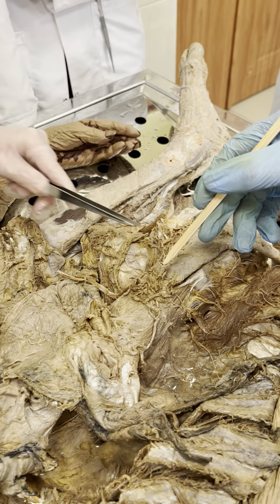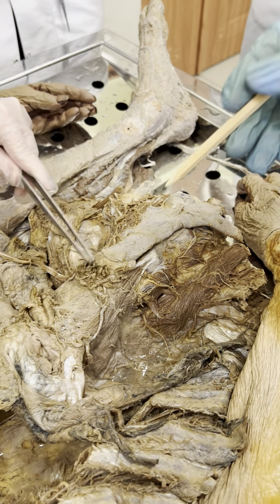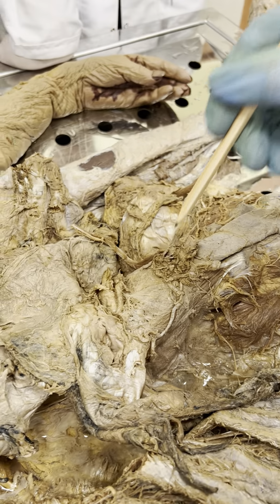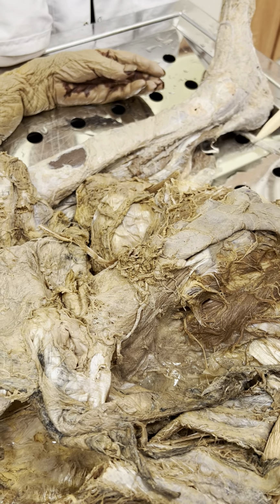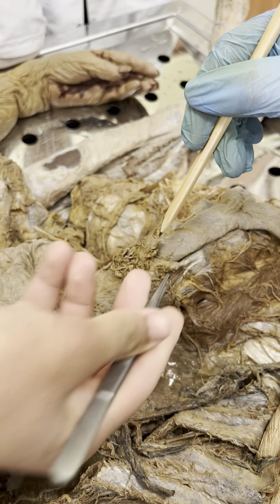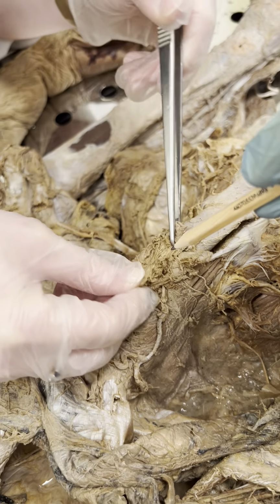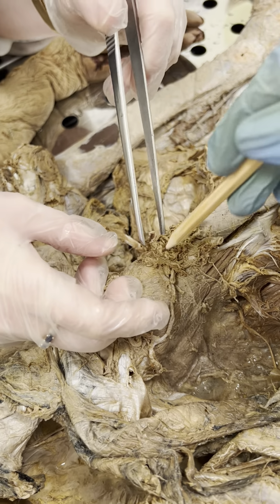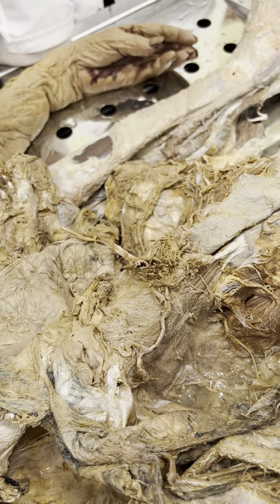Doctor, what is this? I think it is one of the branches of the celiac trunk. I think this is the celiac trunk and this is the superior mesenteric. One of the branches of what? Renal artery? No, it's not the renal artery, I think, because the superior mesenteric is right inferior to the celiac trunk. And this is the inferior mesenteric, yes.